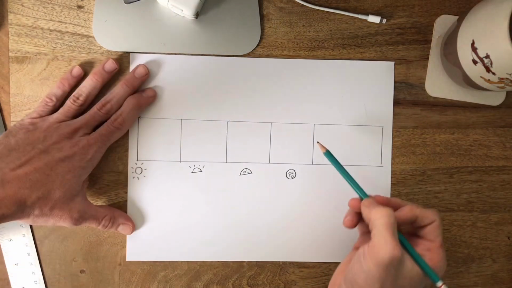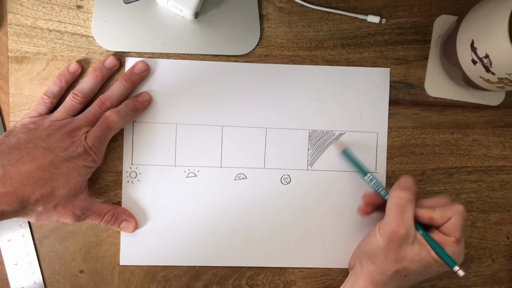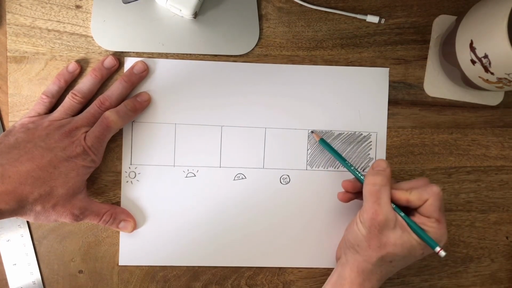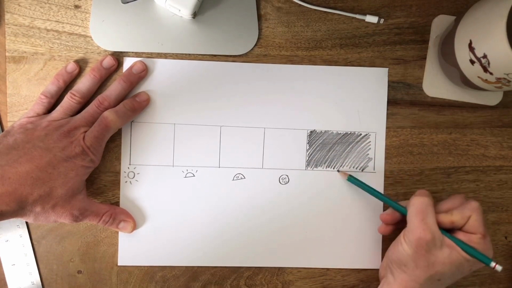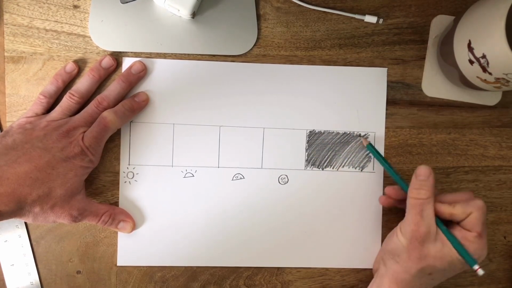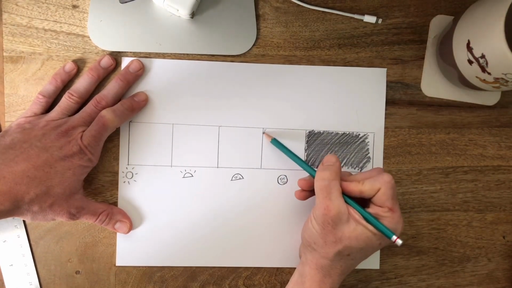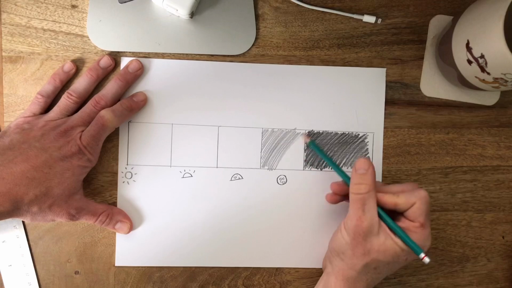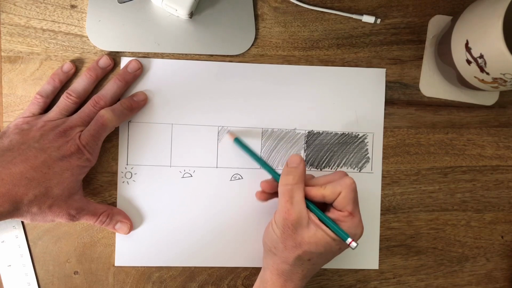So to start off with, I'm gonna make some lines and color in my darkest square or rectangle. Now, to make things dark, I can push hard on my pencil, or I can keep going over it. That's pretty dark. Now I want to make this one a little bit lighter, so I'm going to push a little bit lighter on my pencil. And this one's going to be even a little bit lighter.